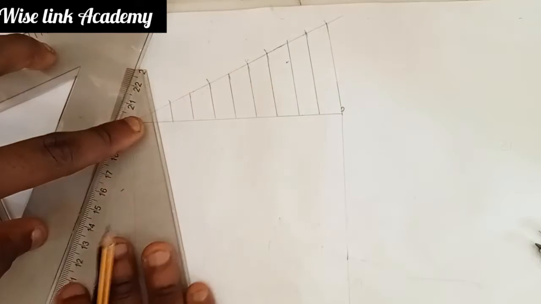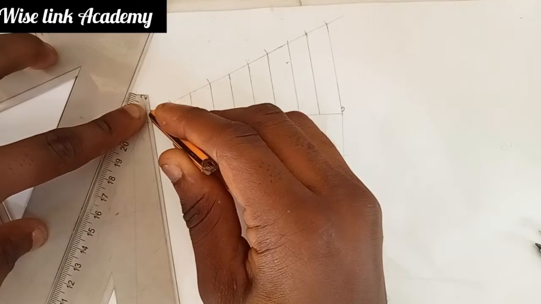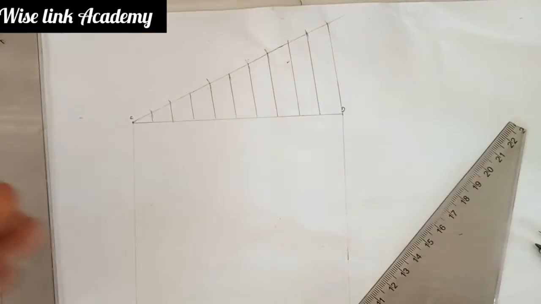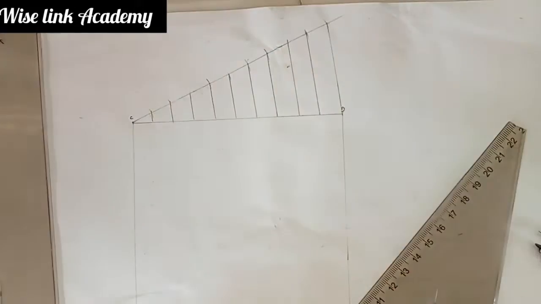And the last one, put it like this. Why I'm doing this is just to make the lines look equal and parallel.